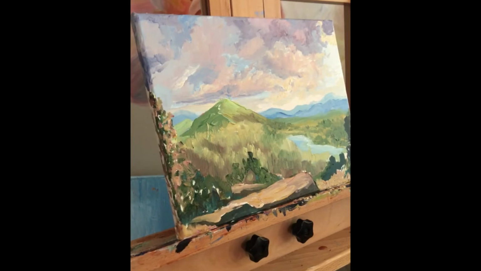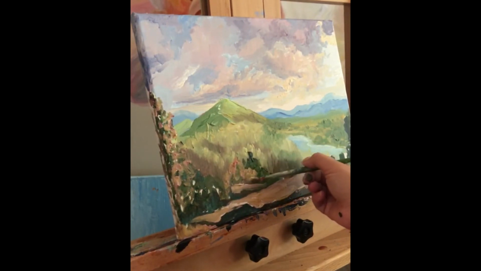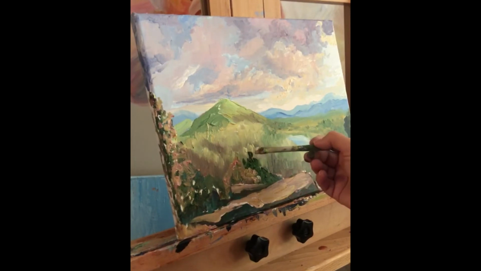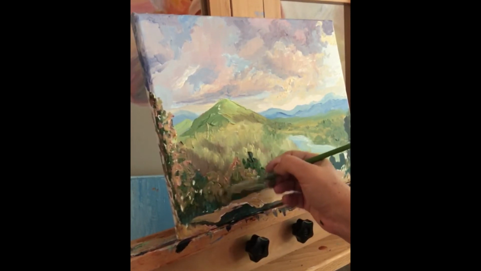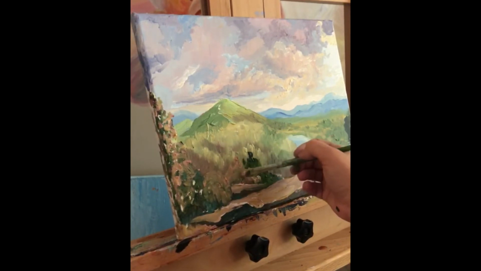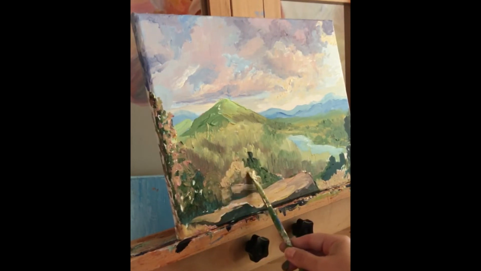I'm going to make this bush a little bit more golden toned, right here behind the rocks. There we go. Build over into the tree as well.